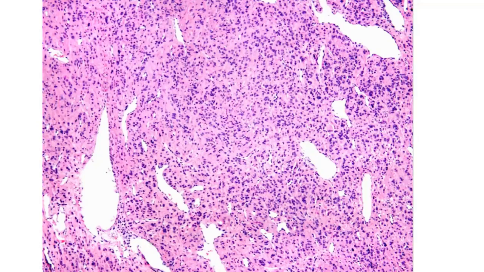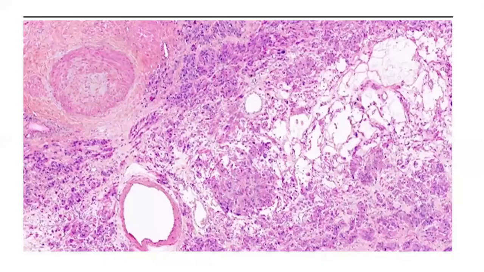So these staghorn type of vessels, along with these bizarre nuclei and the eosinophilic inclusions, always think about fumarate hydratase deficient leiomyomas. And this is an example of the alveolar type of edema, which can be present in the other subtypes as well. So why is it known as alveolar type edema? Because it has that morphology to it.